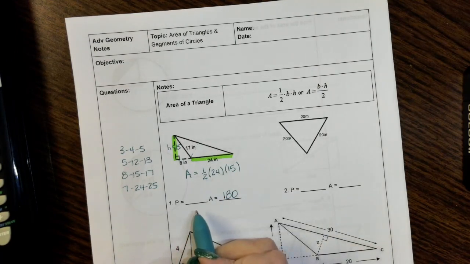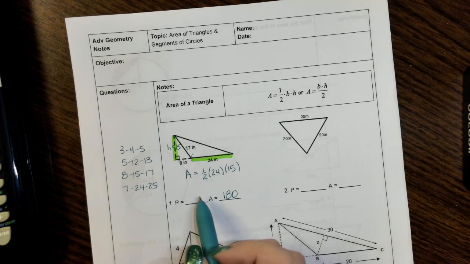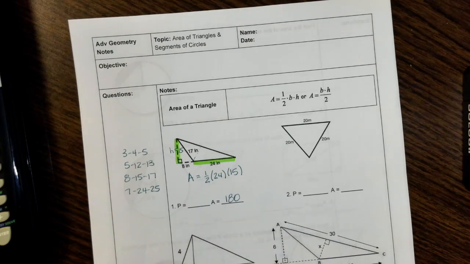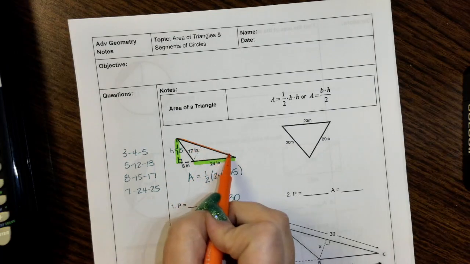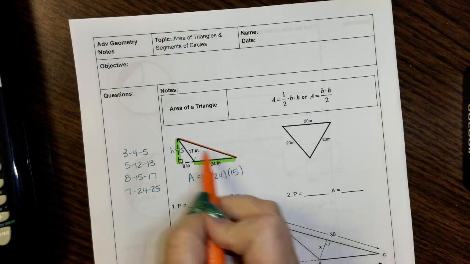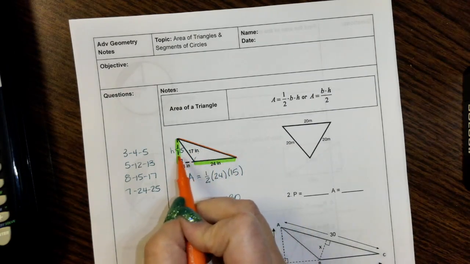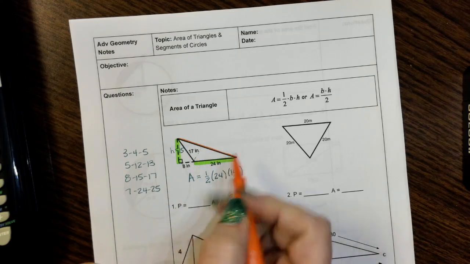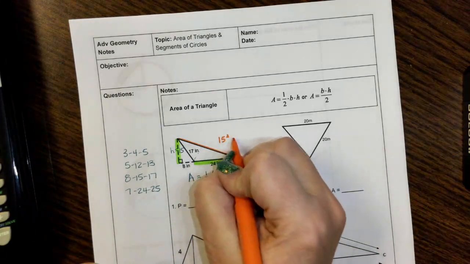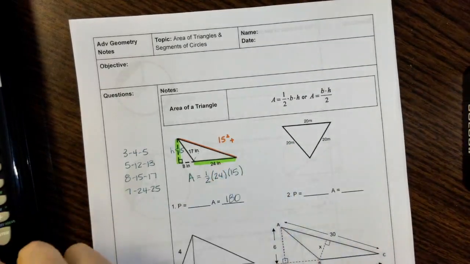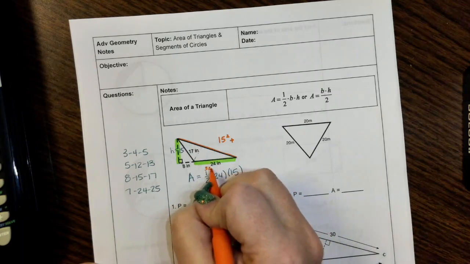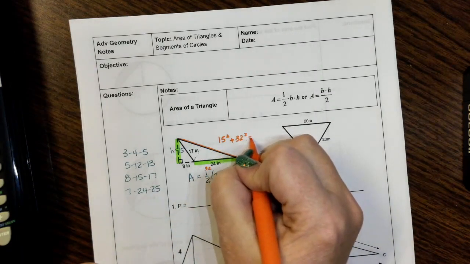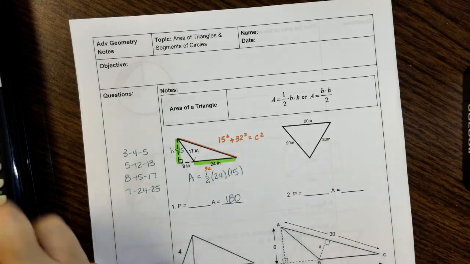The perimeter is the distance all the way around. Well, we need to find this length, so I'm going to use anything that I have, which is this right triangle. Even though this triangle is not a part of it, all I need is that orange piece. So I'm going to do 15 squared plus, this is 24 plus 8, which is 32, so plus 32 squared is equal to c squared.